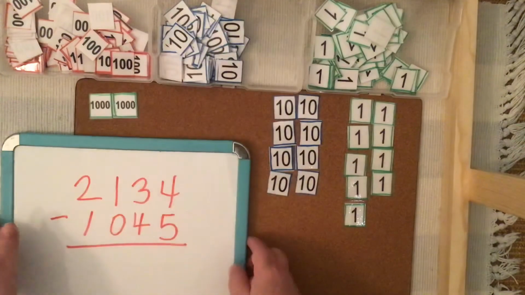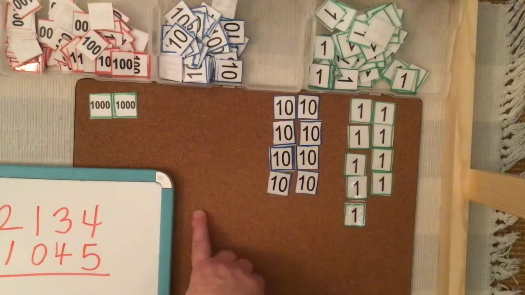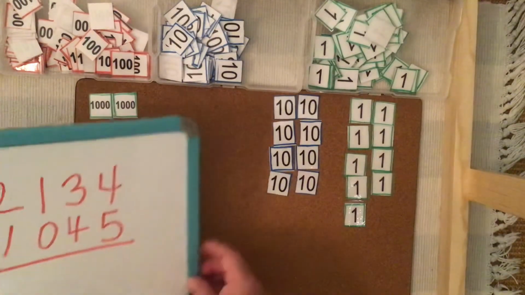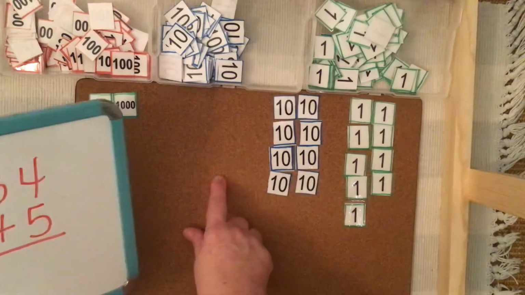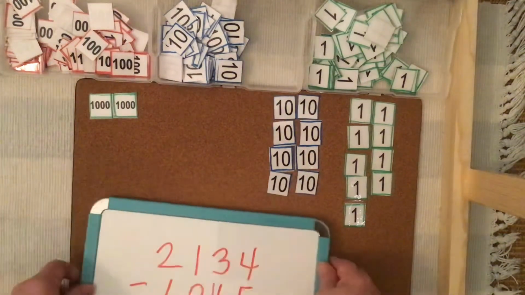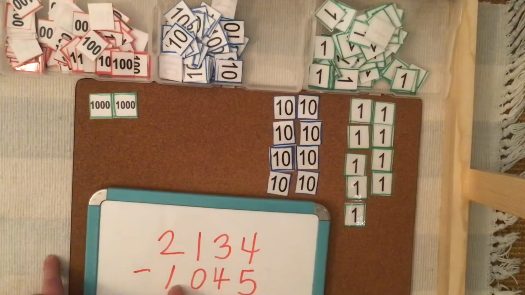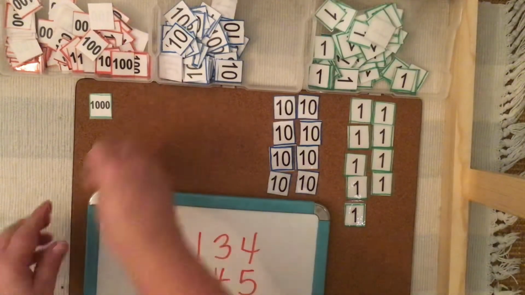Okay. I move across to my hundreds, and luckily it doesn't have me take any of them away. So now I can move straight to my thousands. And it says I need to take 1,000 to the bank.